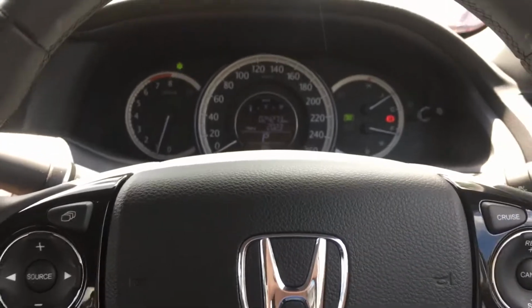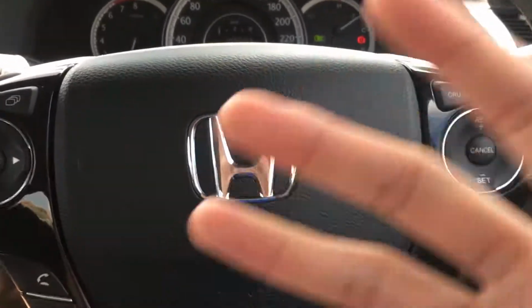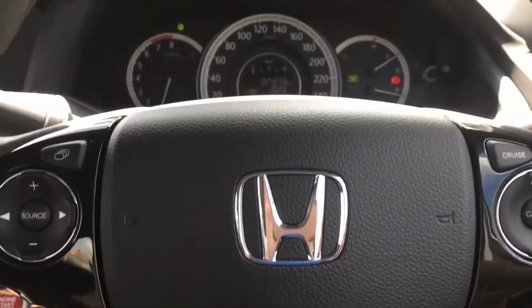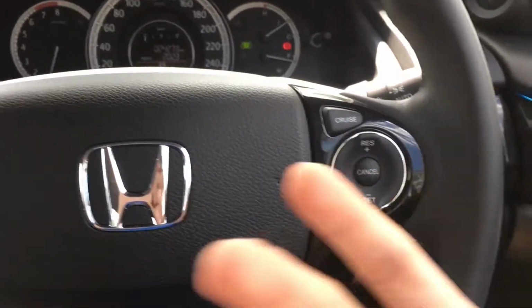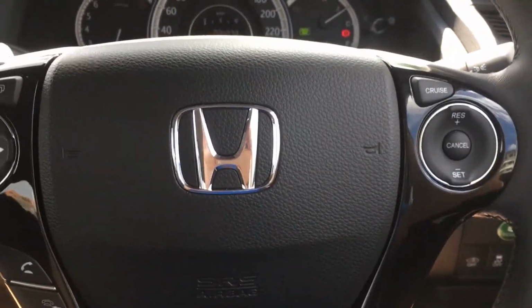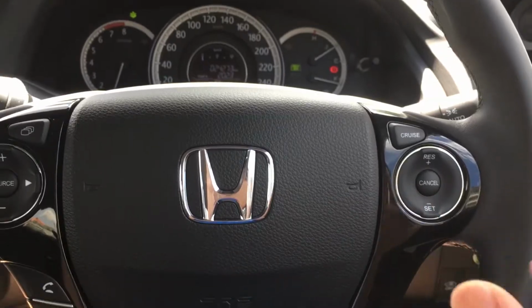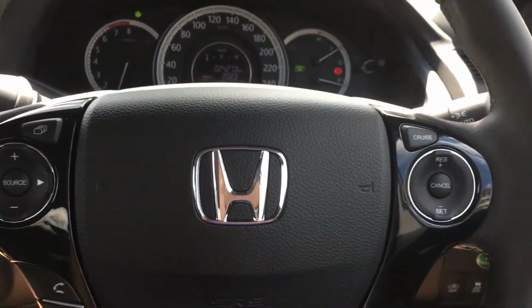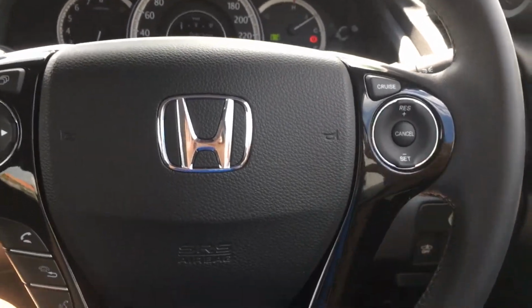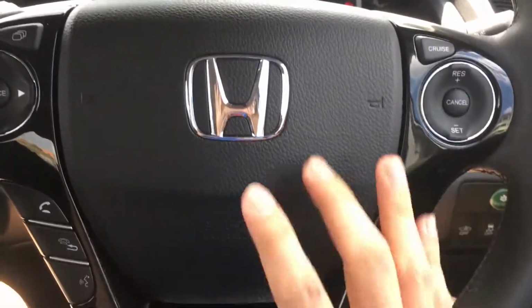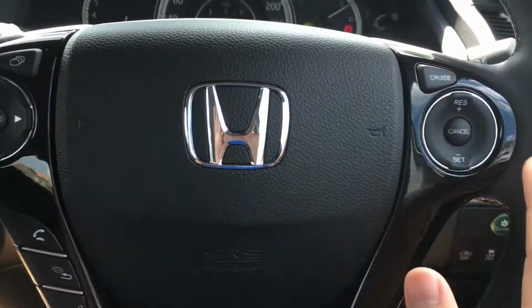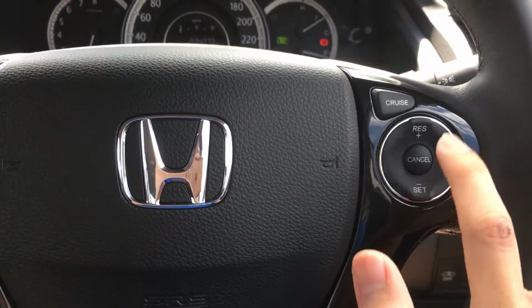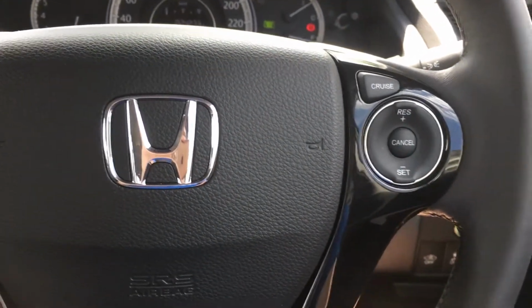I will show you more of the functions of what you can do while your car is cruising later on, when I'm doing a practical driving video on how it's actually used and what auto cruise can offer you. This is just an introduction on where the button is located and what it does. This plus minus button actually has its own function, which I will show you later as well.